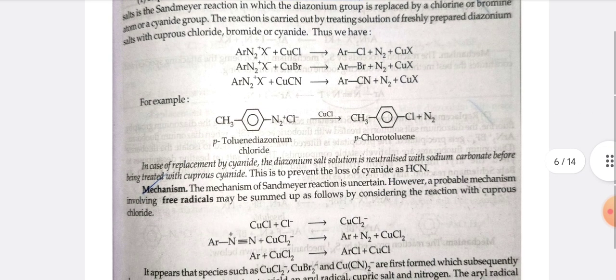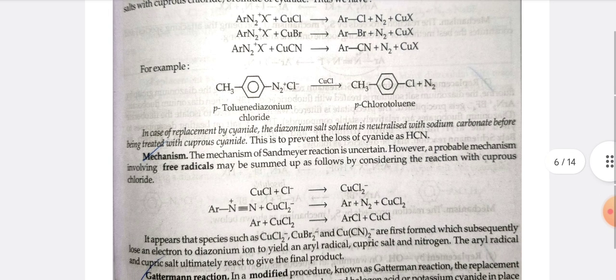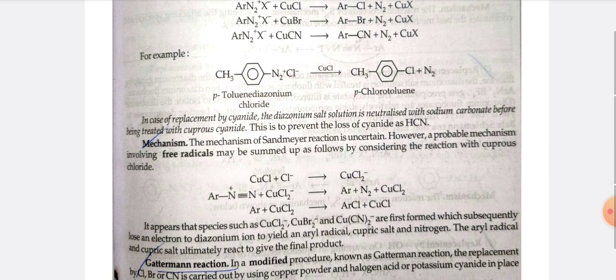In case of replacement by cyanide, the diazonium salt solution is neutralized with sodium carbonate before being treated with cuprous cyanide. This is to prevent the loss of the cyanide as HCN. The mechanism of the cyanide reaction is uncertain, however, a probable mechanism involving free radicals may be summed up as follows by considering the reaction with cuprous chloride.